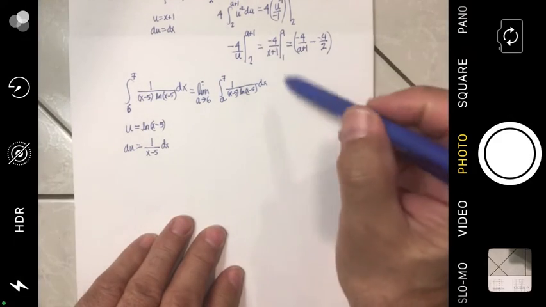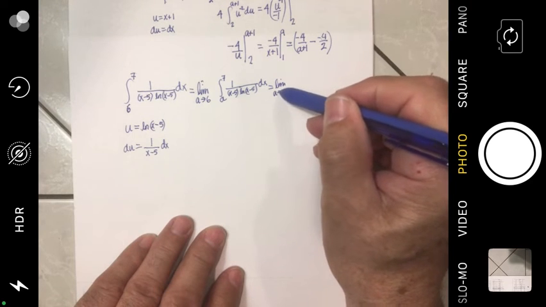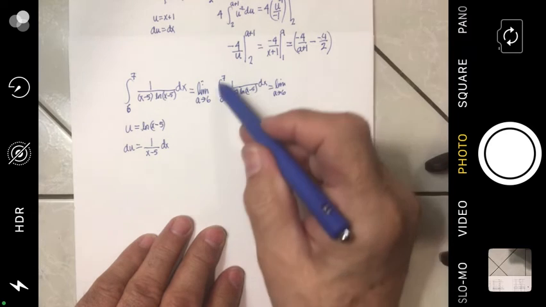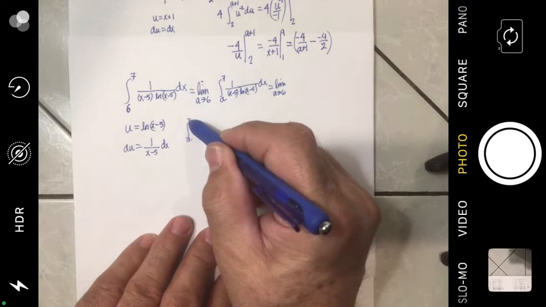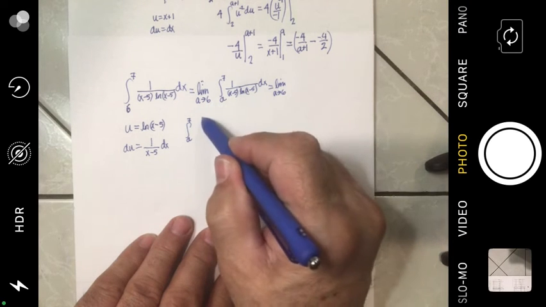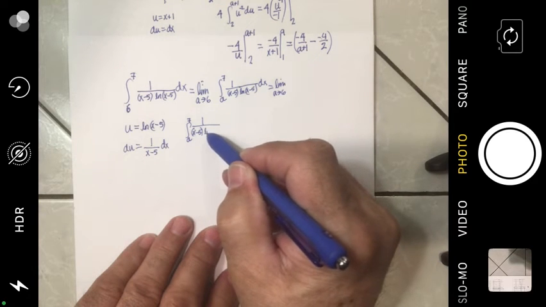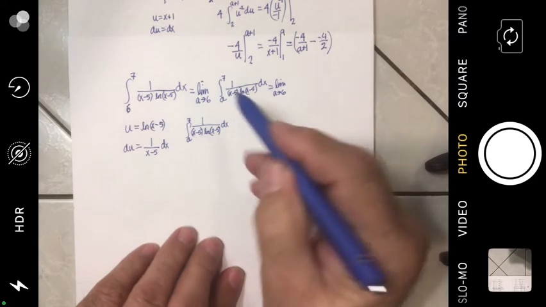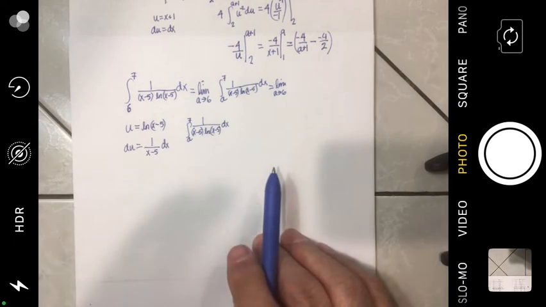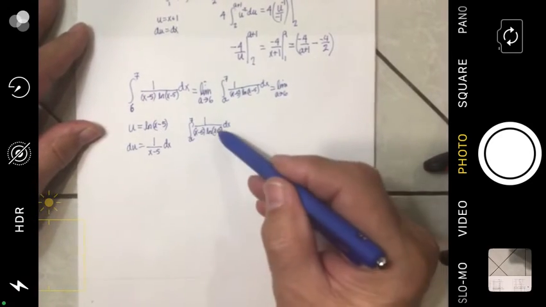Now, if you don't like writing the limit all the time, we could say limit as a approaches 6, and jump down here and work out this integral from a to 7 of 1 over (x minus 5) ln of (x minus 5) dx. Do my u substitution, and the ln of x minus 5 will be u.